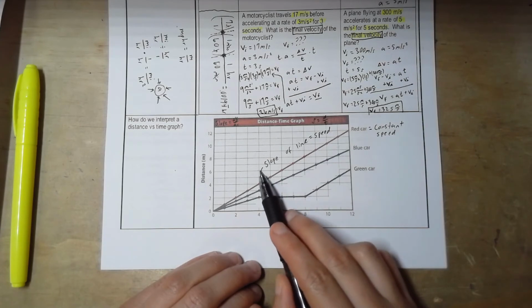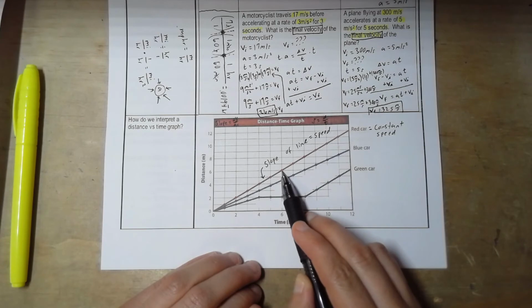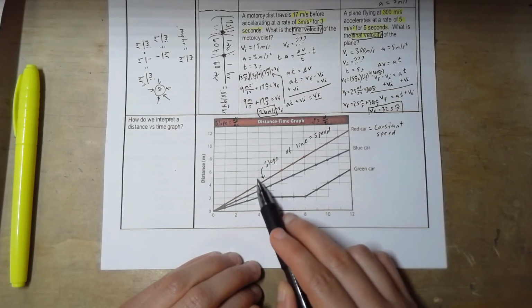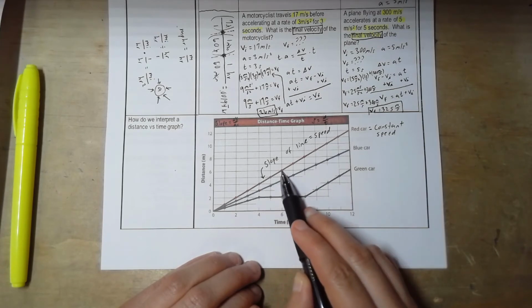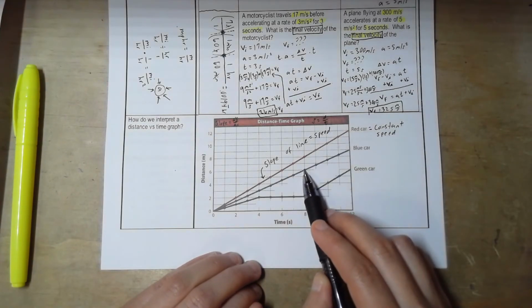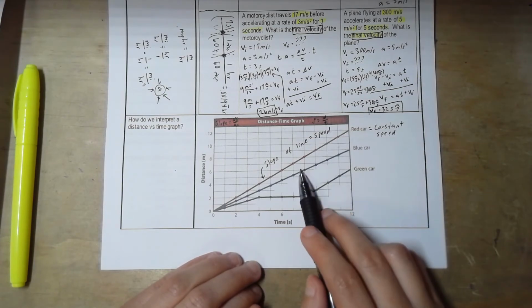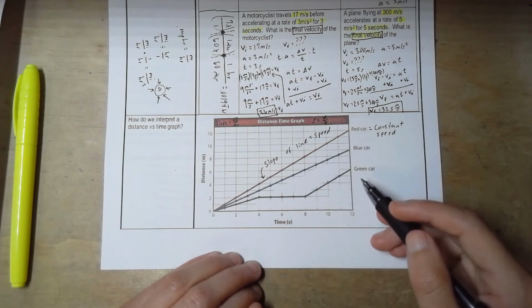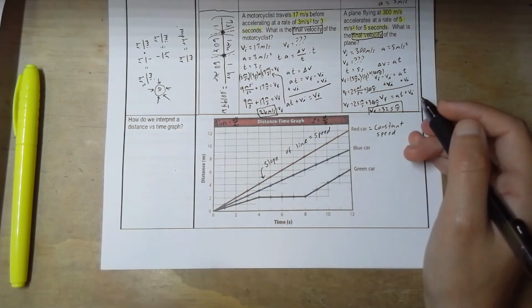It's going 3 meters every 1, 2, oh, whoops, I think I looked at the wrong one. 1, 2, 3 meters every 1, 2, 3, 4 seconds. So 3 meters per 4 seconds, or that would be 0.75 meters per second. So you could actually calculate the speed based on just finding the slope of a graph. So that's how we would do it.